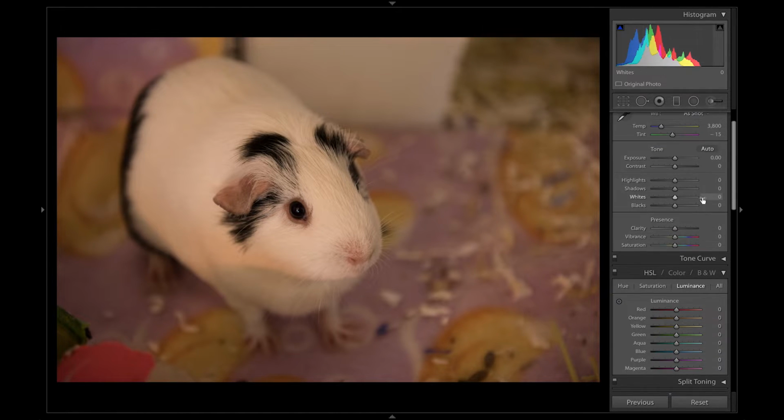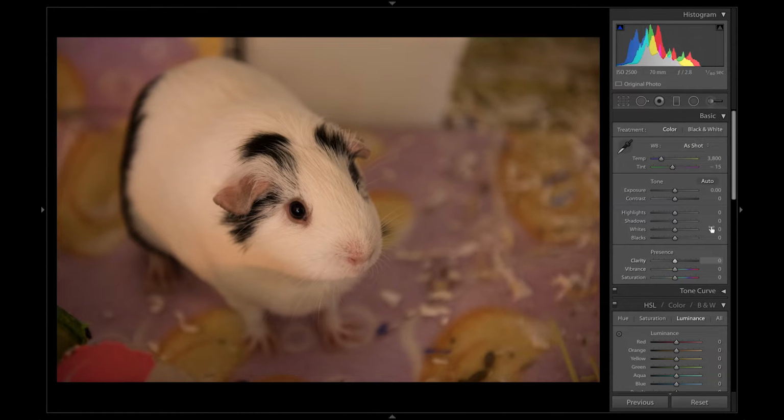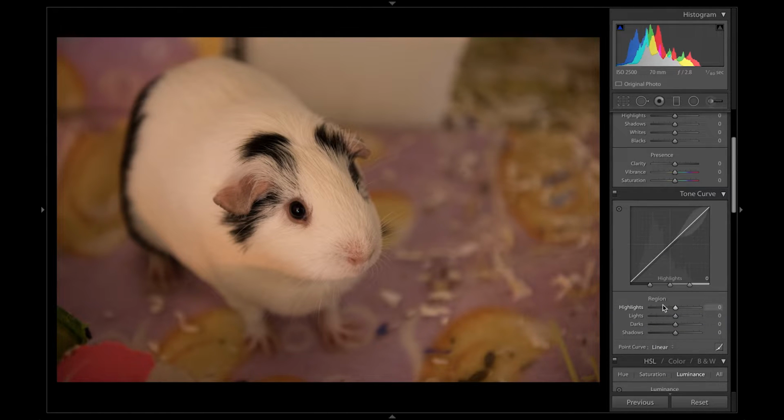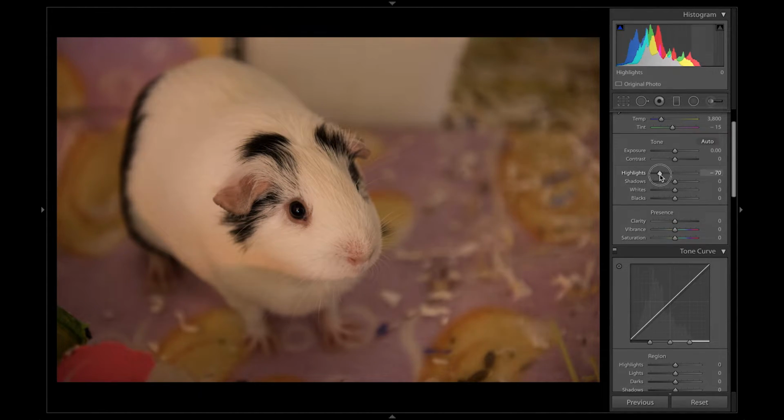Now, the reason I'm saying this is because this is your core adjustment. This basic window is where you want to do most of your core adjustments. You don't want to go down a tone curve first and start adjusting your highlights because it has a different effect on the photo than simply going up here and adjusting your highlights. I'll explain that maybe at some other date in a later tutorial. I really don't want to confuse anybody now.